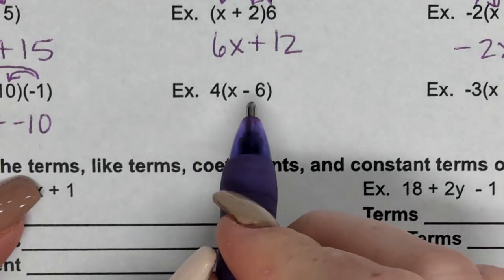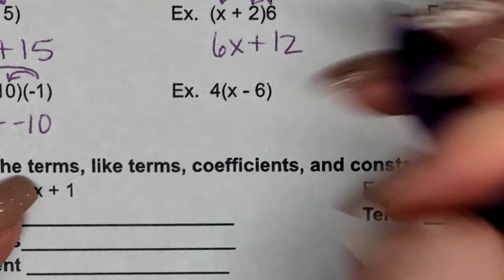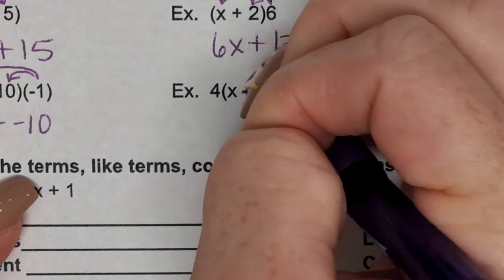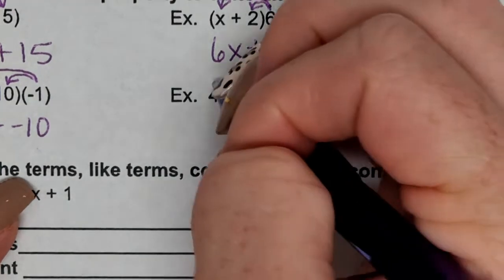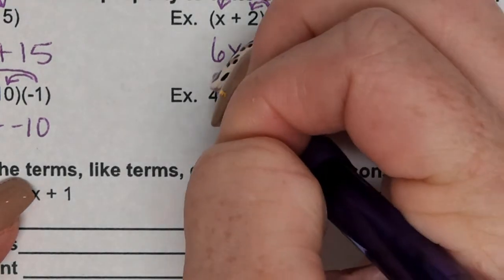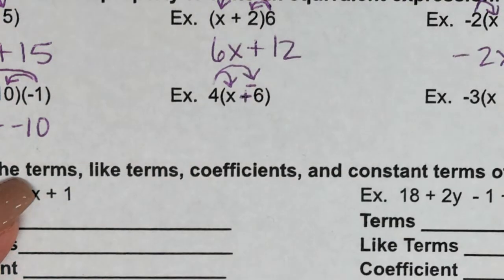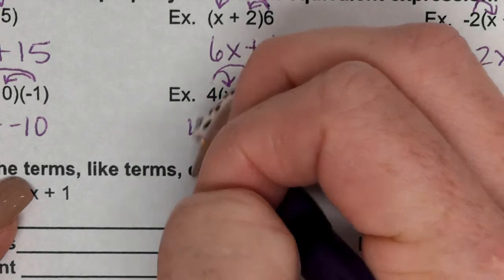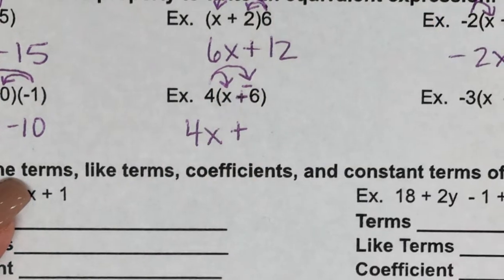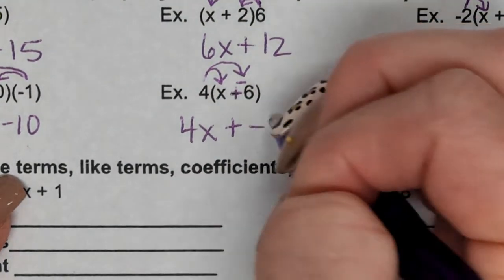What do I need to do on this one before I do anything? Change. Distribute the 4 to the x. Distribute the 4 to the negative 6. 4 times x is? Plus. 4 times negative 6 is?